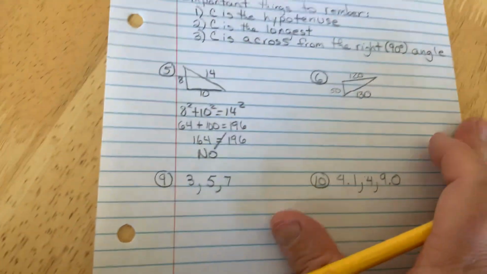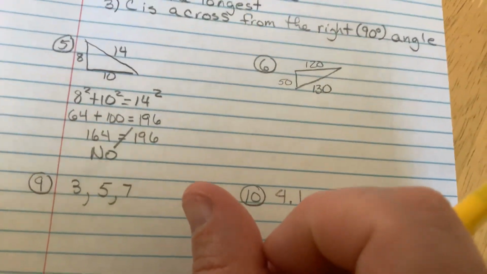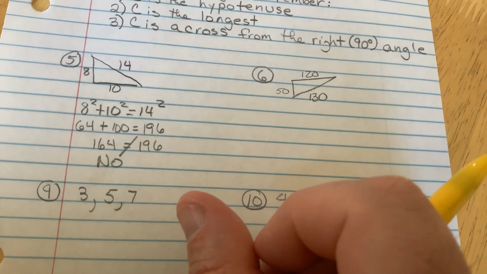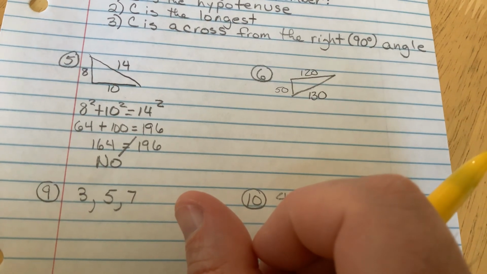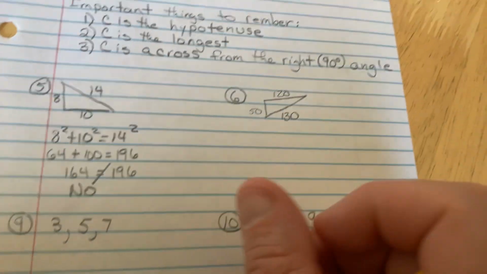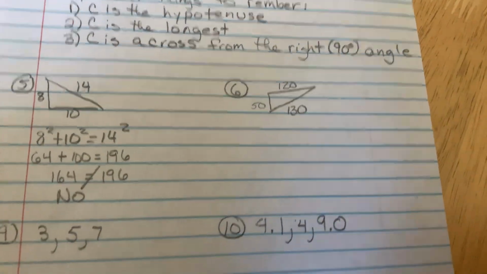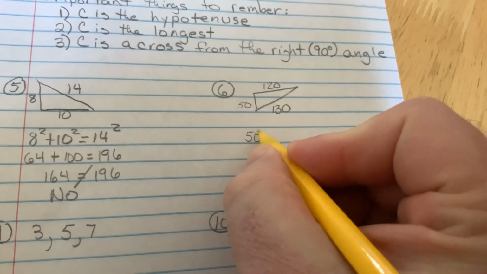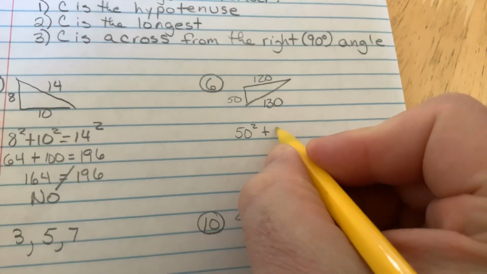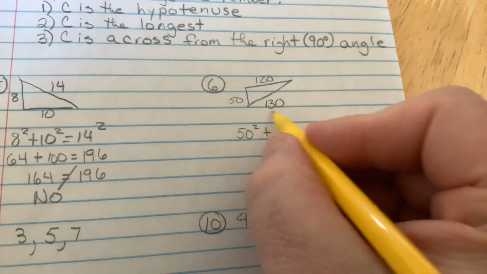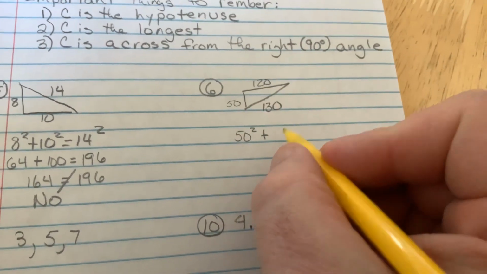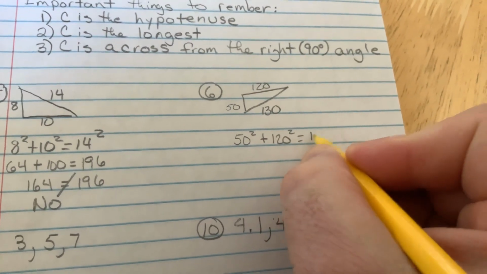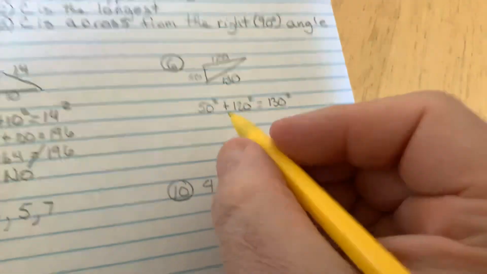Now, for number 6, I want you to write down what you think it is, and then compare it to what I think you should set it up as. As I look here, this would be 50 squared plus, remember, the longest one is our c, so b would be 120 squared, equals 130 squared.